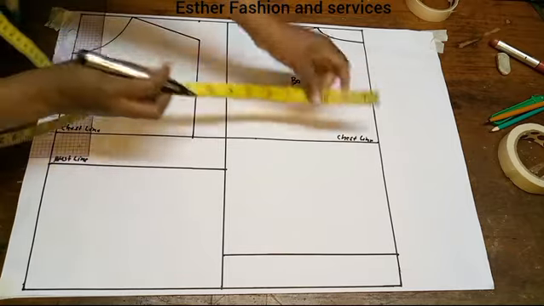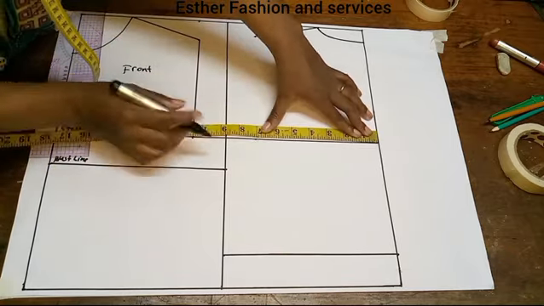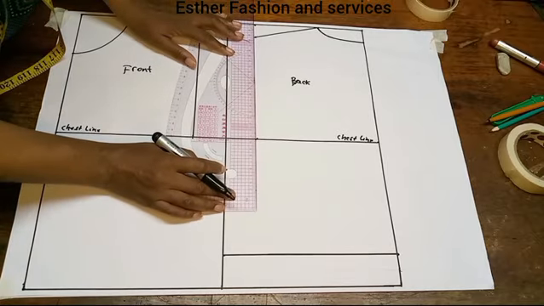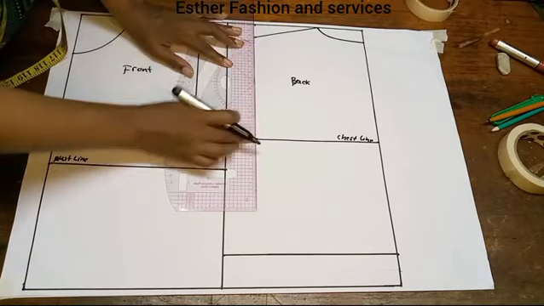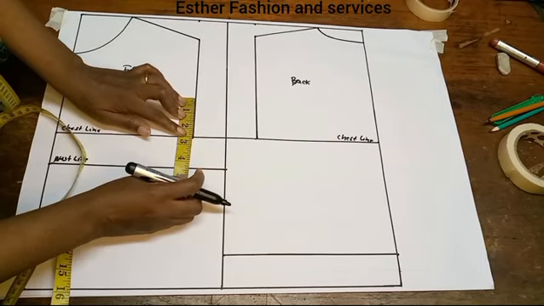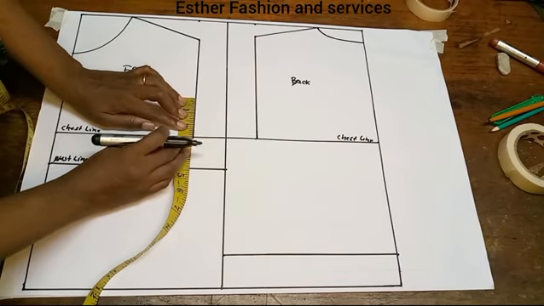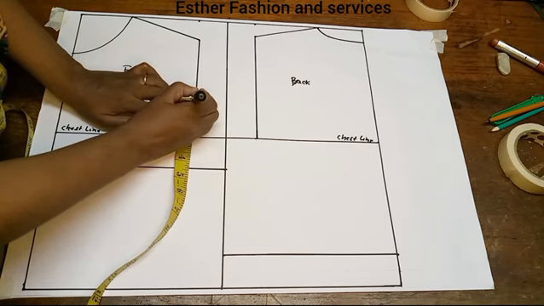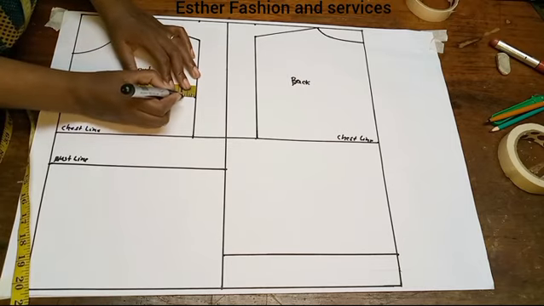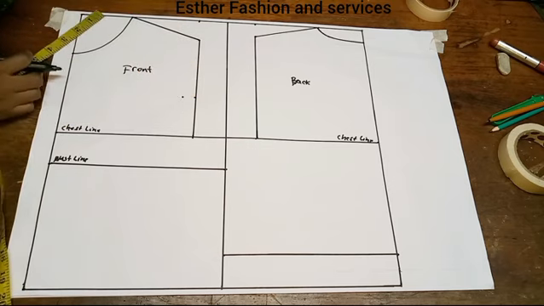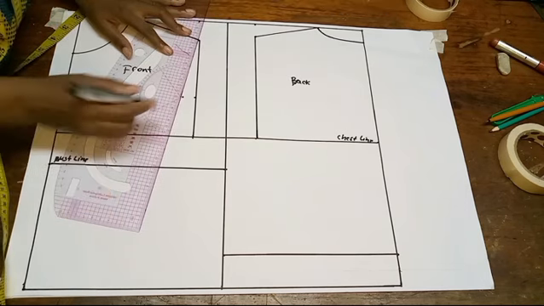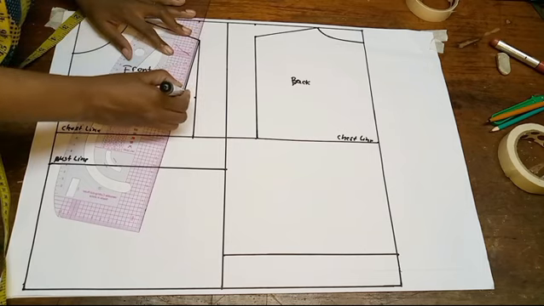I will repeat the same thing for the back as well. I will put my 7 inches here. Then I will use my ruler to connect from shoulder slope to chest line. Can you see? From the chest line, I will go up by 2.5 inches. You can use the midpoint, it's fine. From this point, I will go in by 0.75 inch. I will use my straight ruler to connect from shoulder slope to this point, like this.